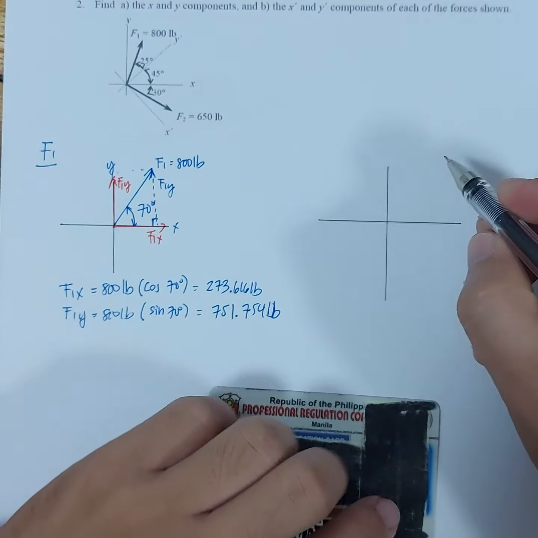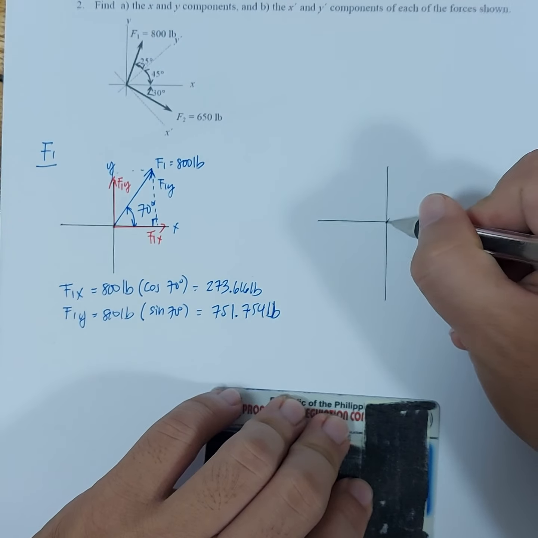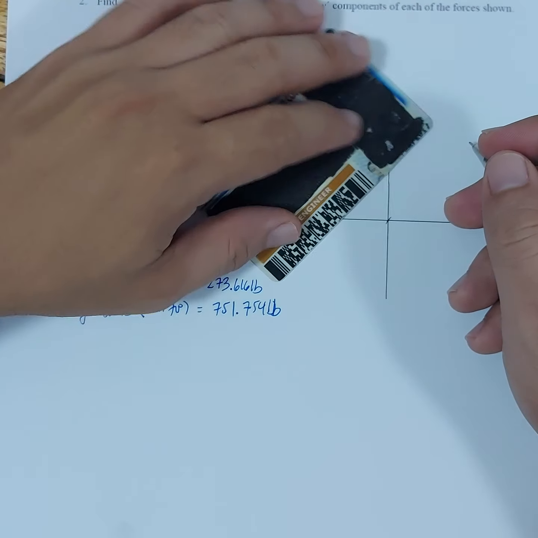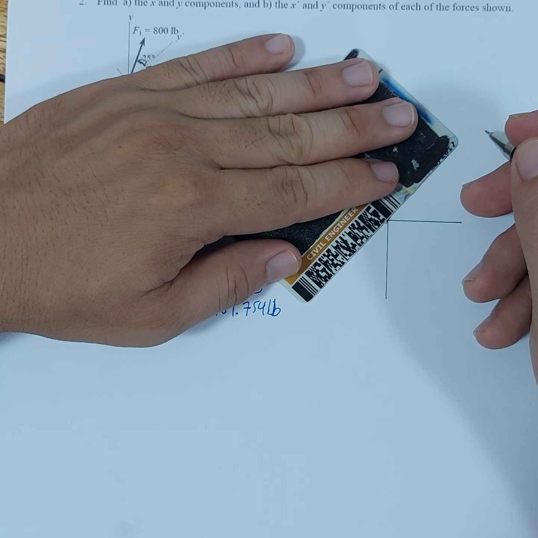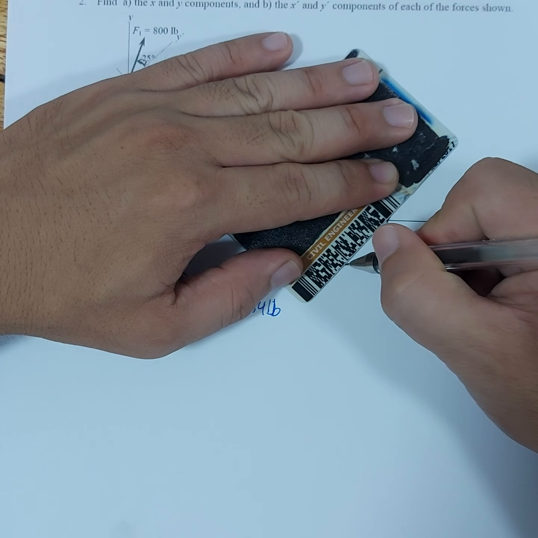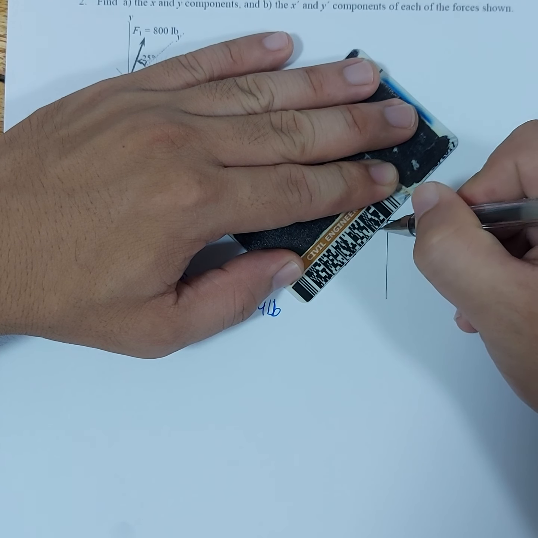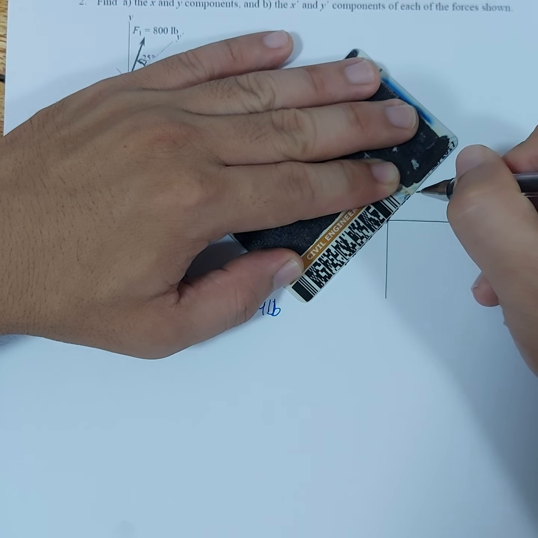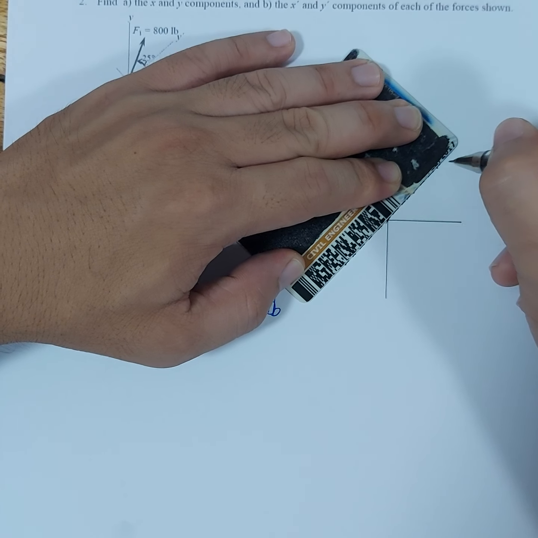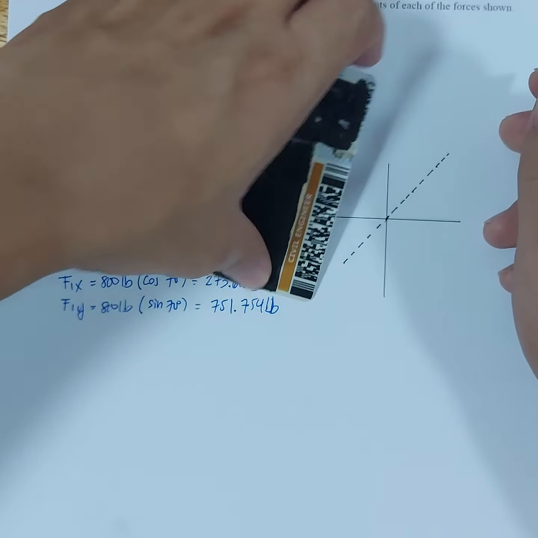So i-rotate natin siya, 45 degrees. As much as possible, dapat naka-scale yung drawing natin.